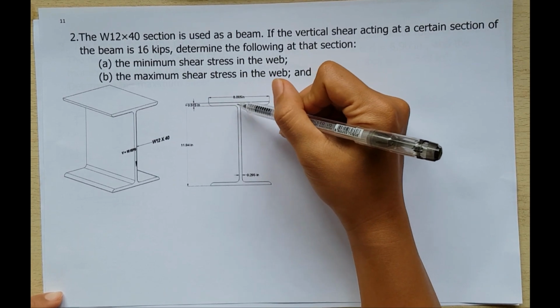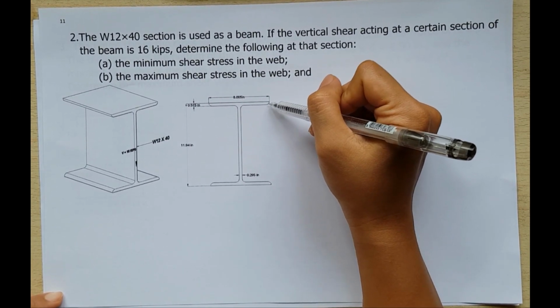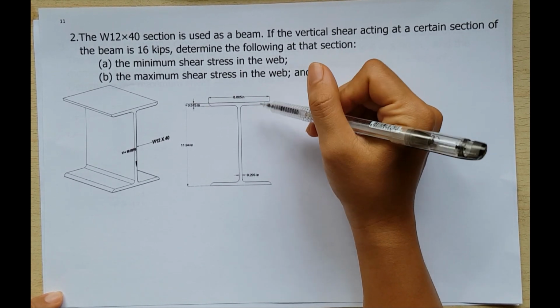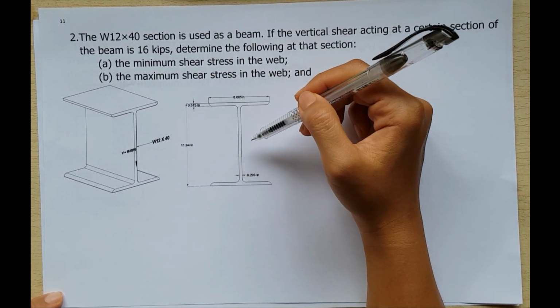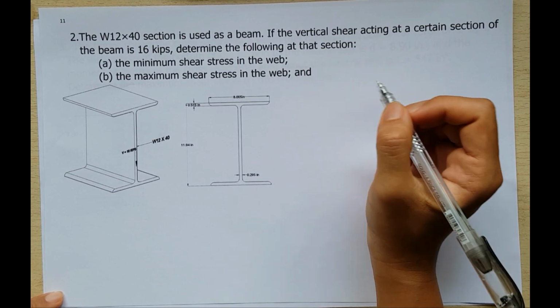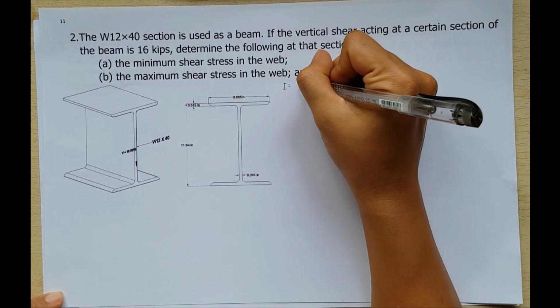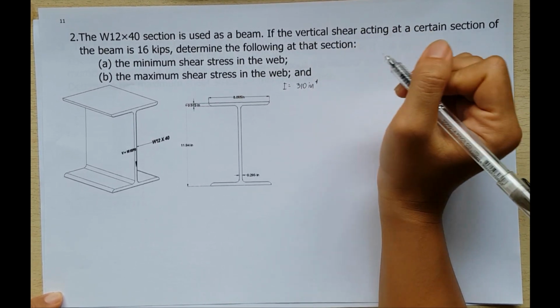So these are the fillets and the rounded corners. So we neglect those, and let us treat this section as a combination of 3 rectangular shapes. So our moment of inertia here, as the table says, is 310 inches raised to 4.